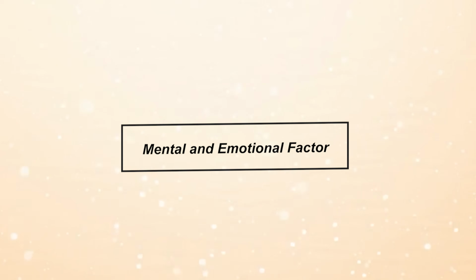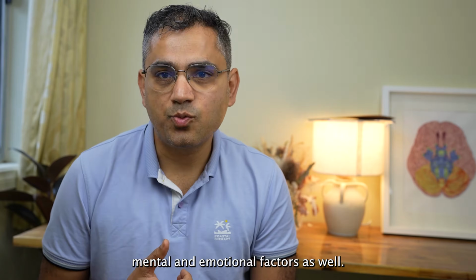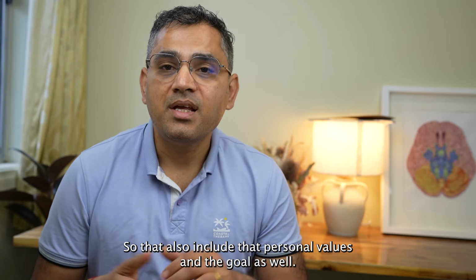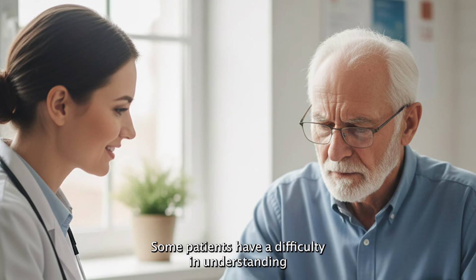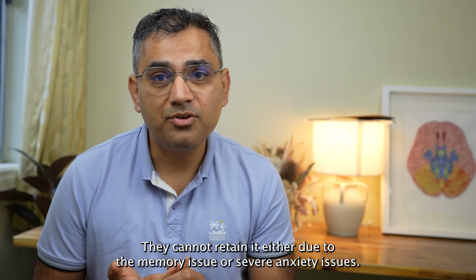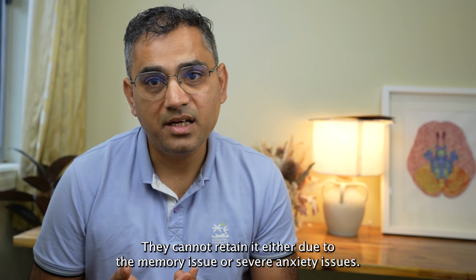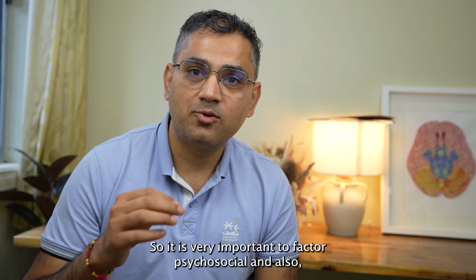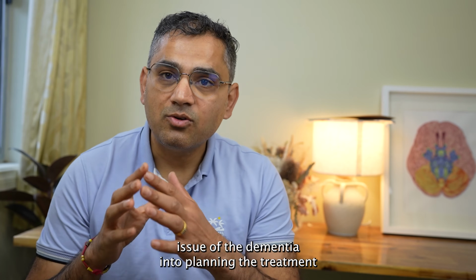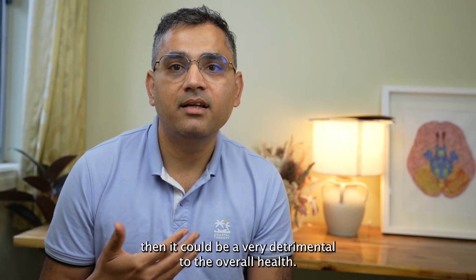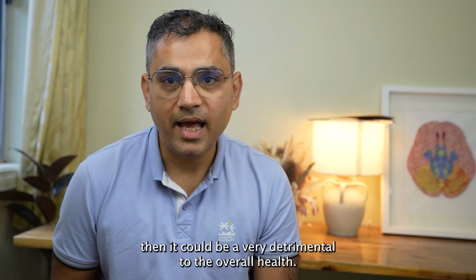The next thing is mental and emotional factors as well. That also includes their personal values and goals. Some patients have difficulty in understanding and digesting the information. They cannot retain it either due to memory issues or severe anxiety. So it is very important to factor psychosocial issues and also dementia into planning the treatment, as if you cannot report the side effects effectively, then it could be very detrimental to the overall health.